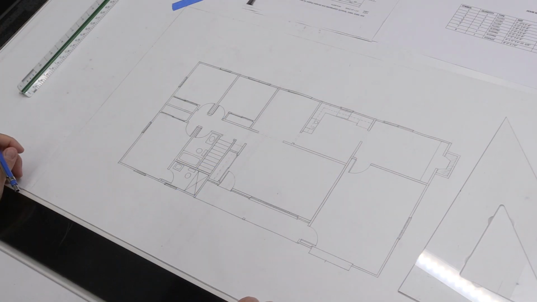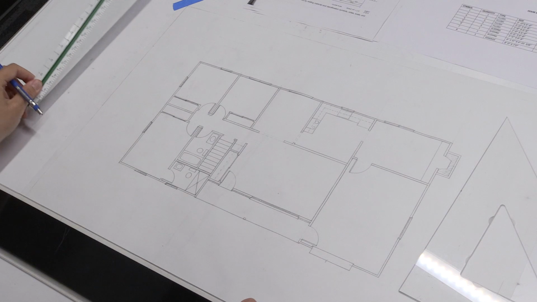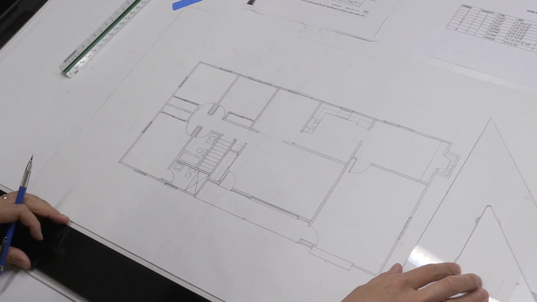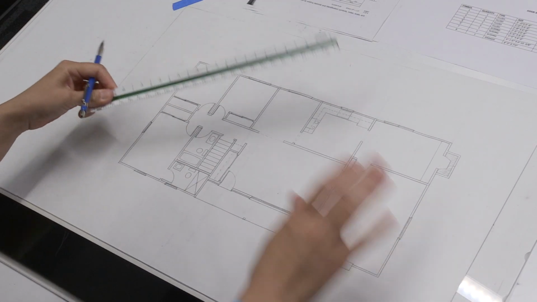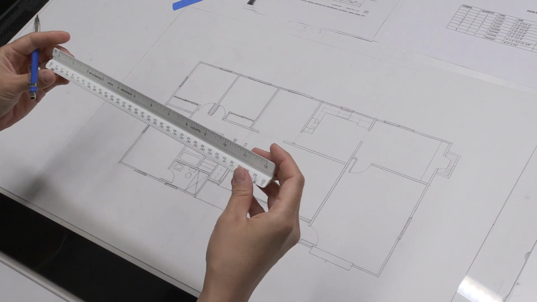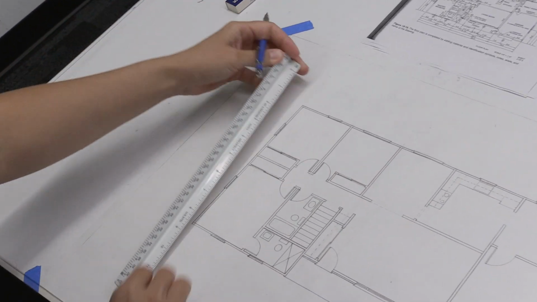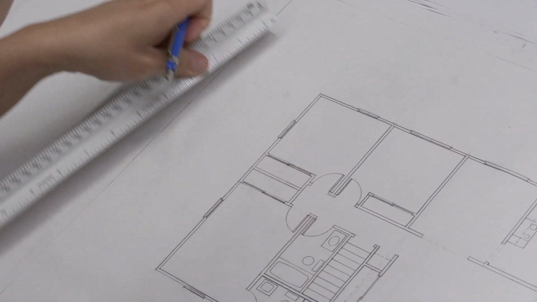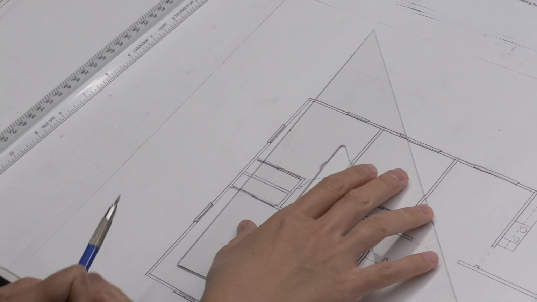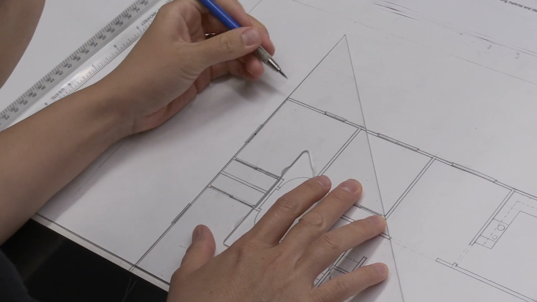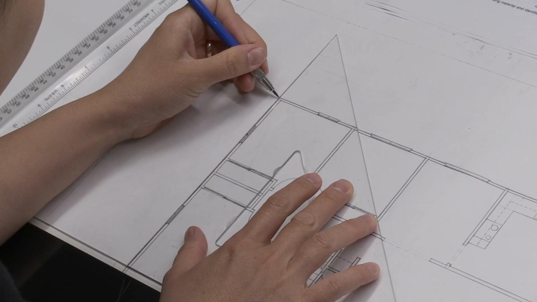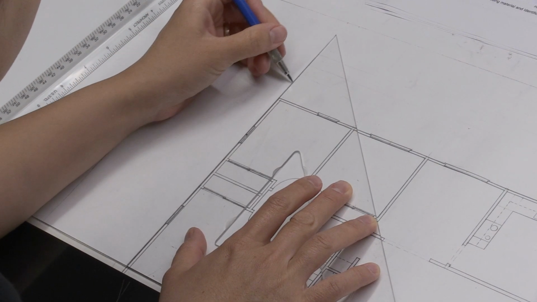Hey guys, now I'm going to show you how we dimension our floor plan. So we're starting with the measurements, and we're using an actual scale. This is our actual scale, and we're going to start from the outside wall. I'm going to draw a vertical line. So we're measuring from the vertical line, and it's going to be very light.